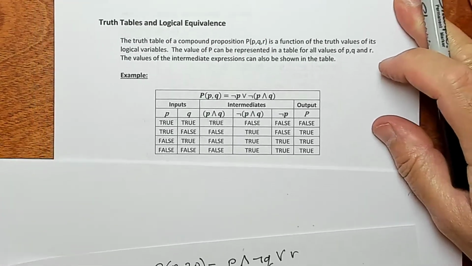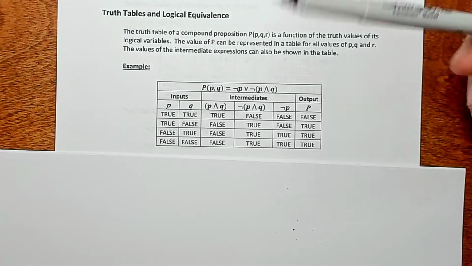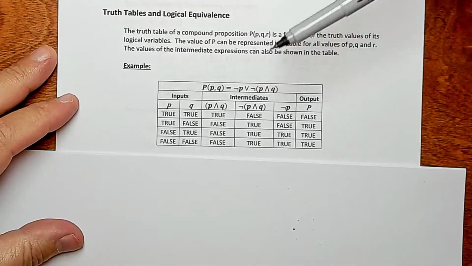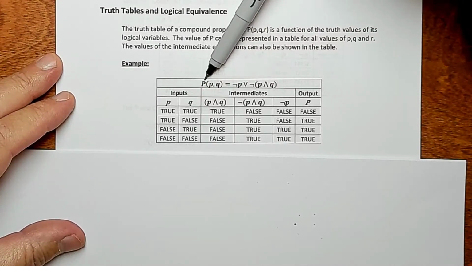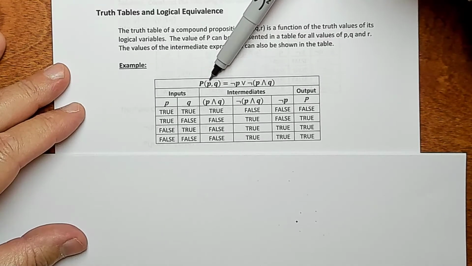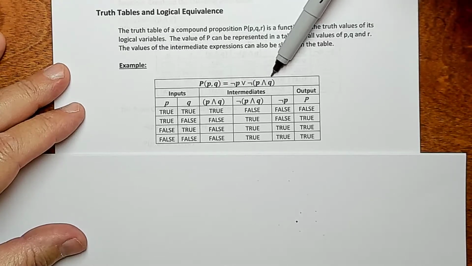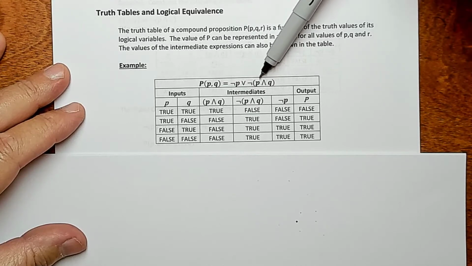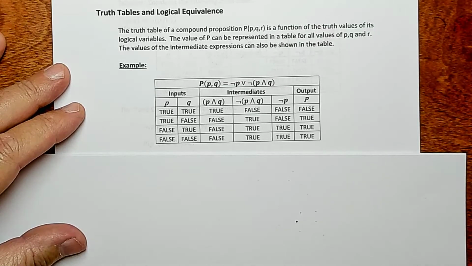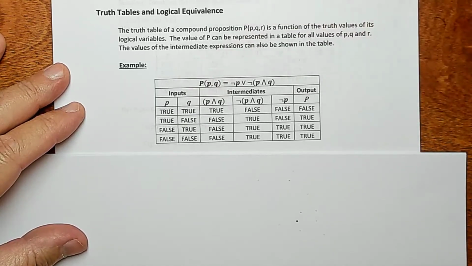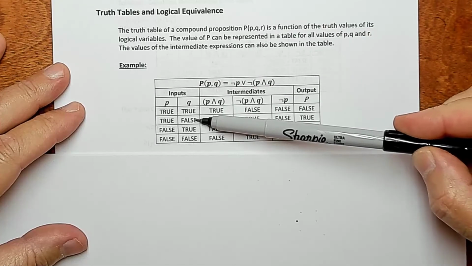It's a little bit better sometimes to show the intermediate values here. So this is, I don't know, is this a different expression? Yeah, this is a different expression, but we have this compound proposition, capital P, which is a function of the smaller propositions, little p and q, expressed by this series of operands and operators. I have not p or not quantity p and q, just an arbitrary expression. So these are all the possible values of p and q expressed using true and false.